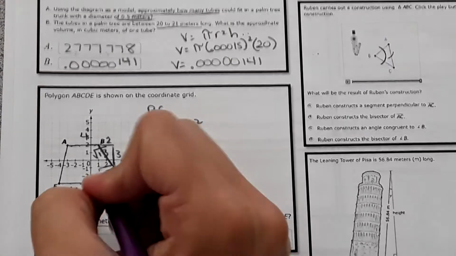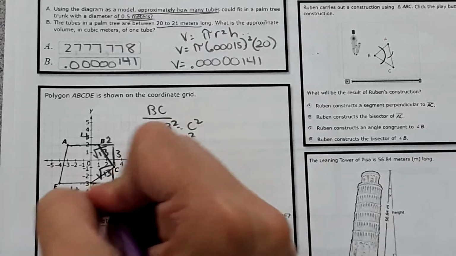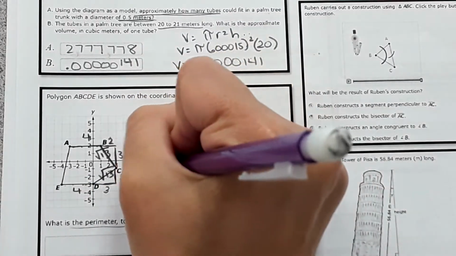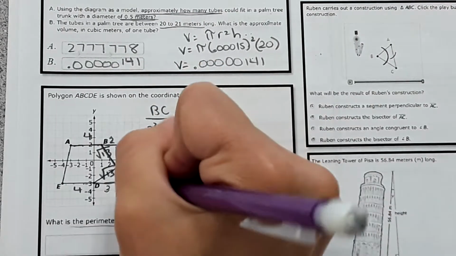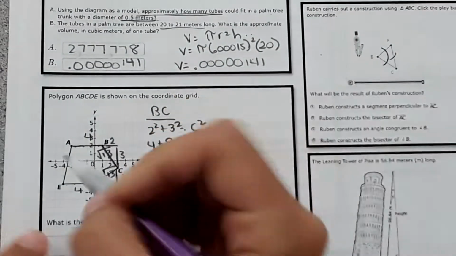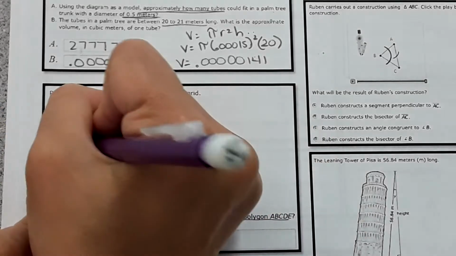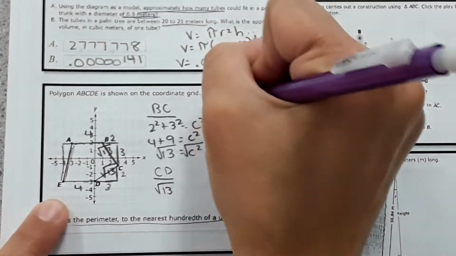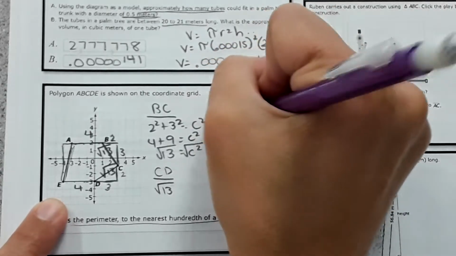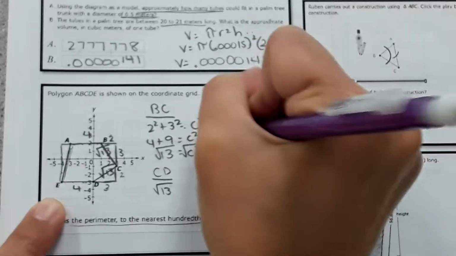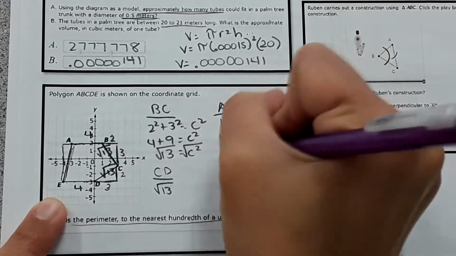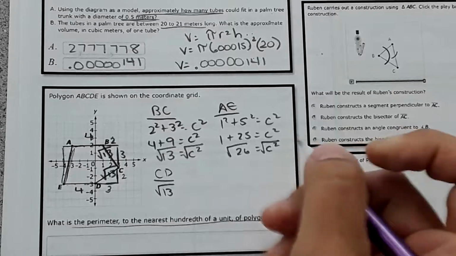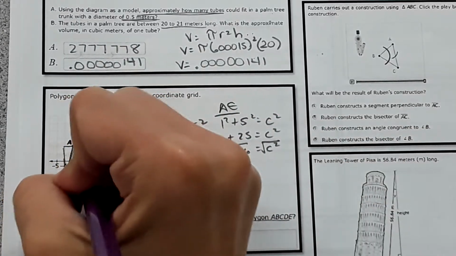The reason why I put square root of 13 right here is because these dimensions here is 2 by 3 as well. So solving it would be no point because I just solved that same problem. So CD is square root of 13. Then I need to find the length of AE. That's 1 by 5. So AE, 1 squared plus 5 squared equals c squared. I get 26. Square root of 26 is this length here.